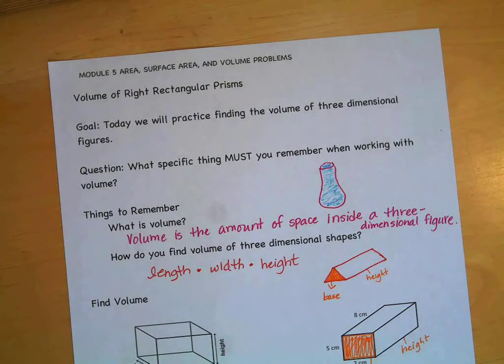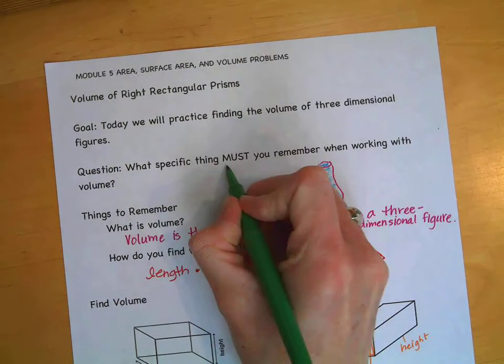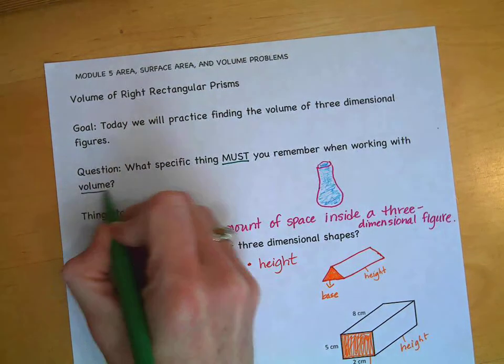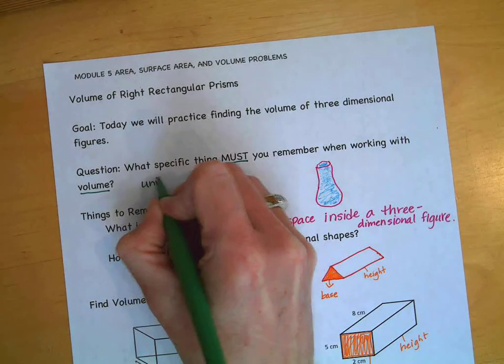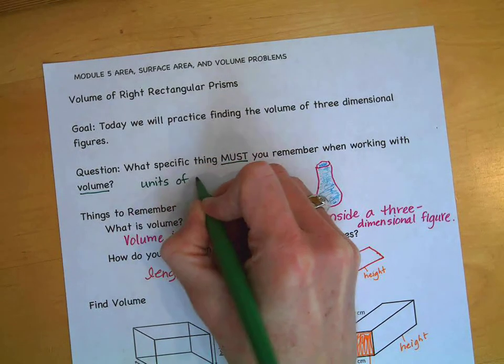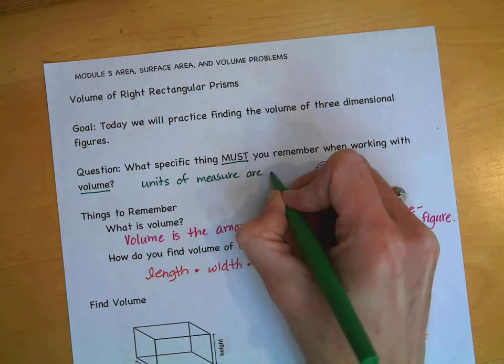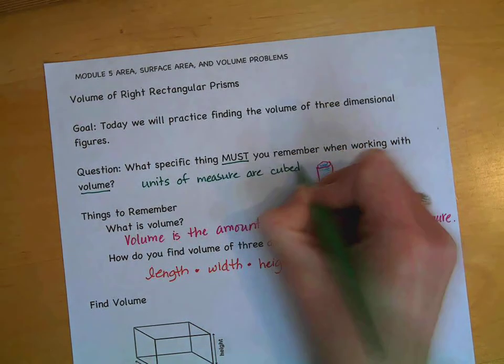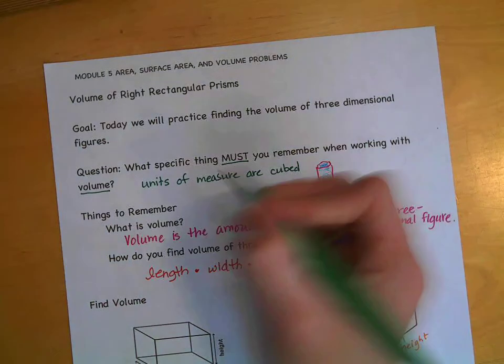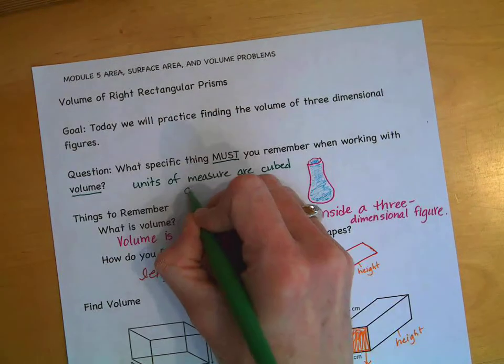Today we will practice finding the volume of three-dimensional figures, which we did. The question that I want you to think about was, what specific thing must you remember when working with volume? The answer to that question, and it's an absolute must, is that the units of measure are cubed, because you multiplied three things together.